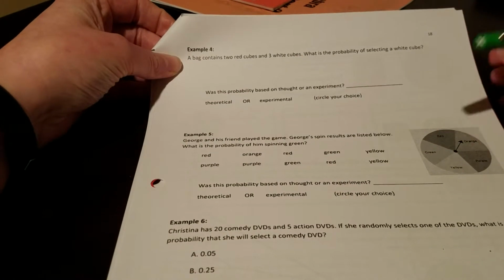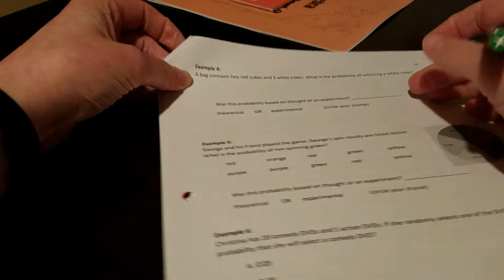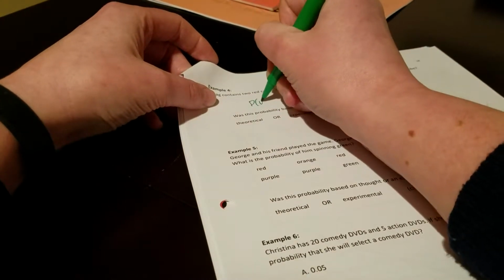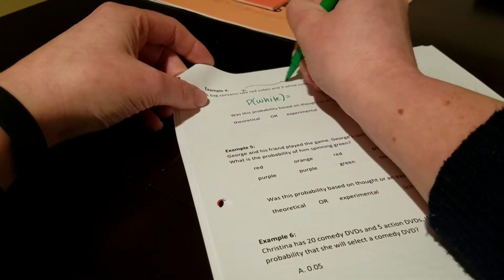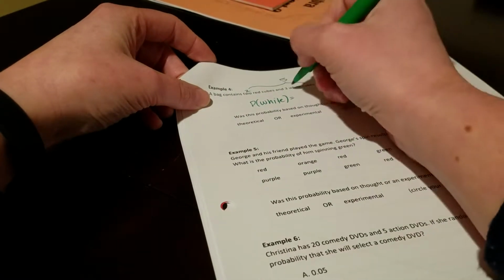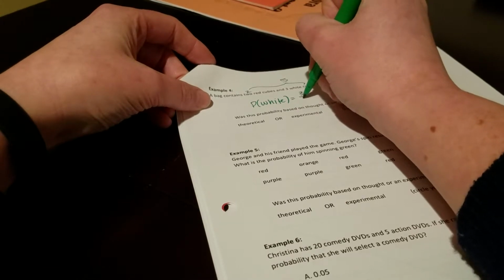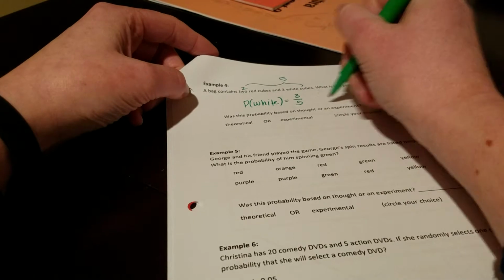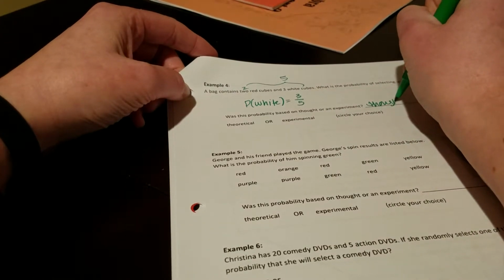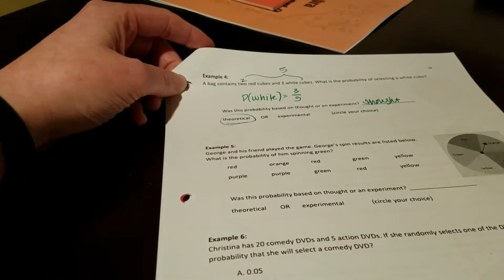Example 4, a bag contains 2 red cubes and 3 white cubes. What is the probability of selecting a white cube? So there's 2 red, 3 white, altogether that's 5. The probability that I get a white is 3 out of 5. I didn't actually do this, I'm more just thinking about this one. So this is a thought, and it's theoretical then.